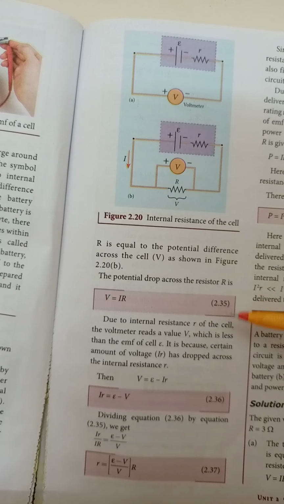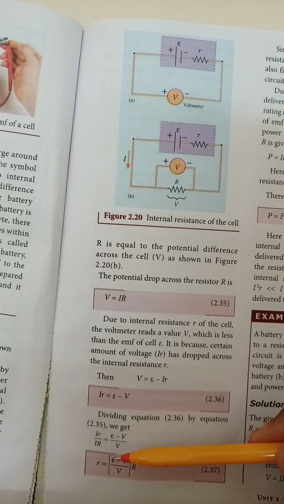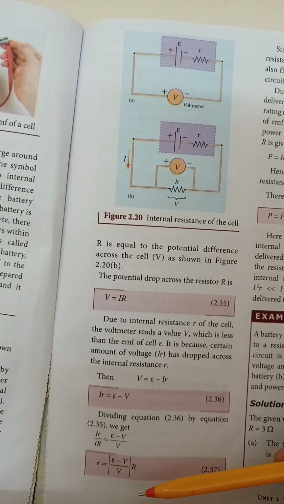Now you divide this equation by this equation, we will get Ir/IR = (E - V)/V. I gets cancelled, so r = ((E - V)/V) × R. This formula helps us to calculate the internal resistance of the cell.